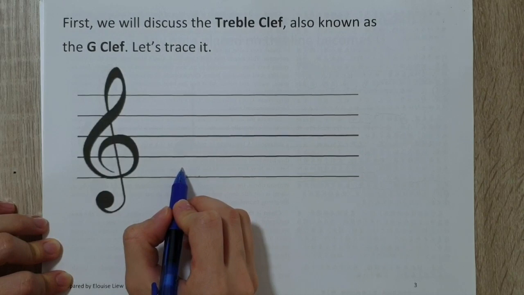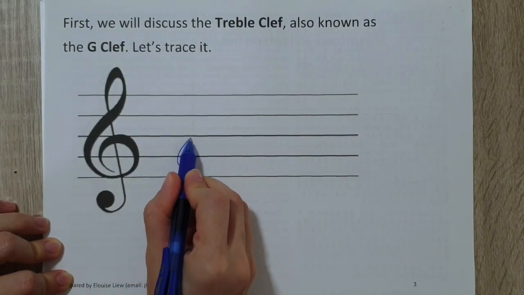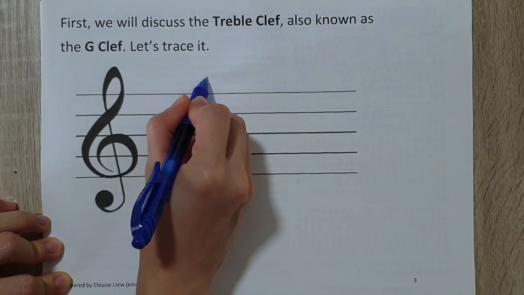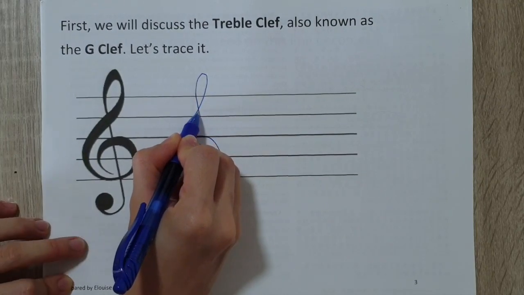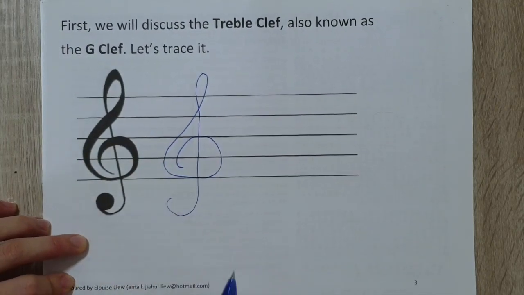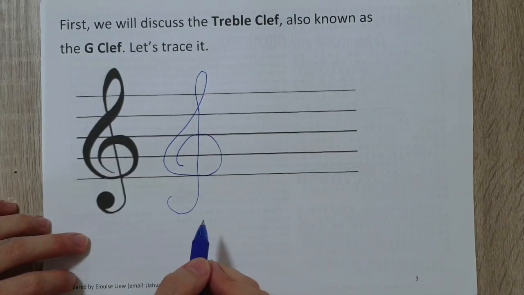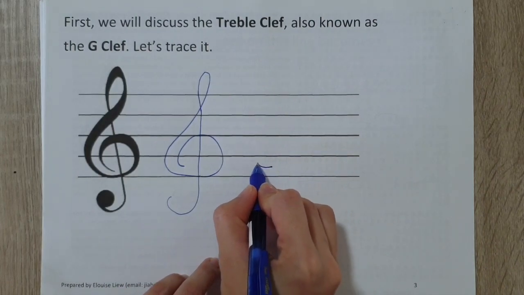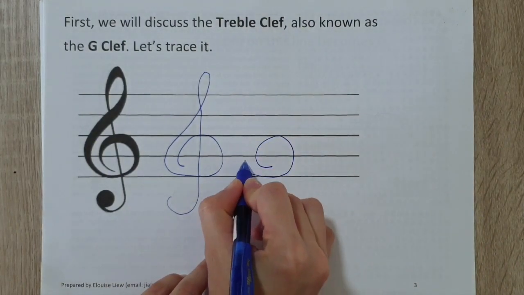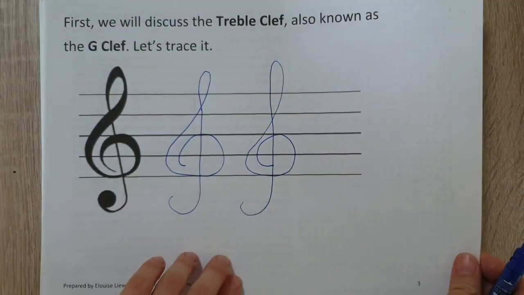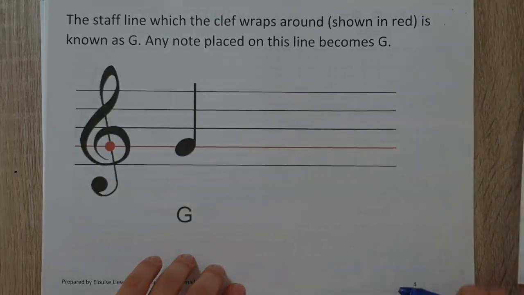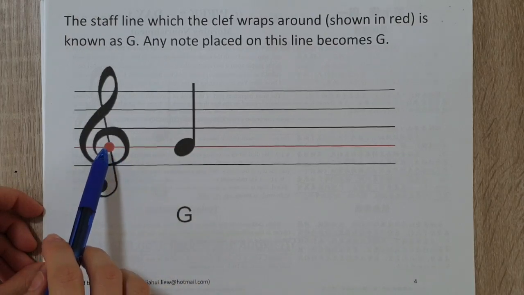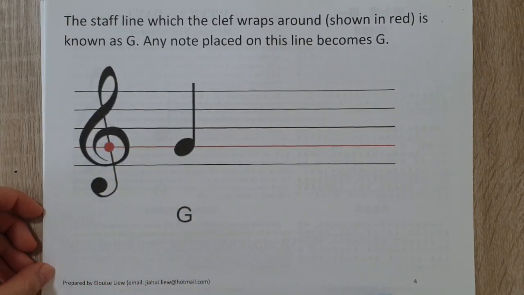Starting from the first space, space 1, trace up, touch the 3rd line, touch the 1st line, up all the way, cross the 5th line, down, and then straight all the way. Okay? So let's do it one more time. Starting from here, space 1, up, down, up, down. Let's go on. The staff line, which the clef wraps around, shown in red, is known as G.